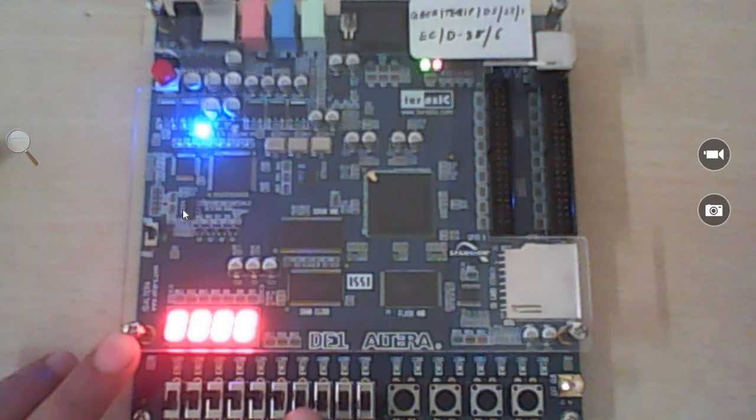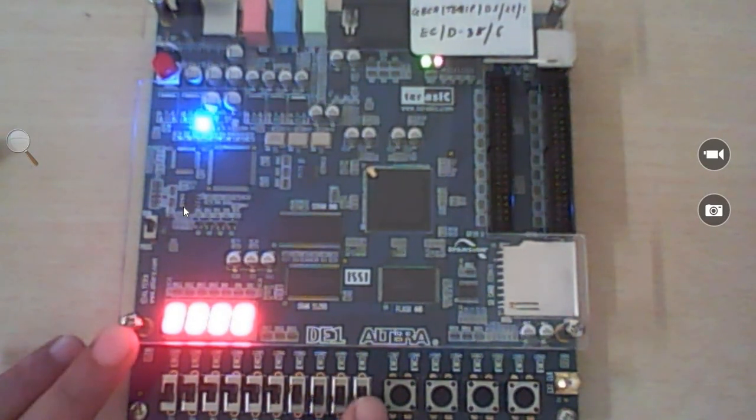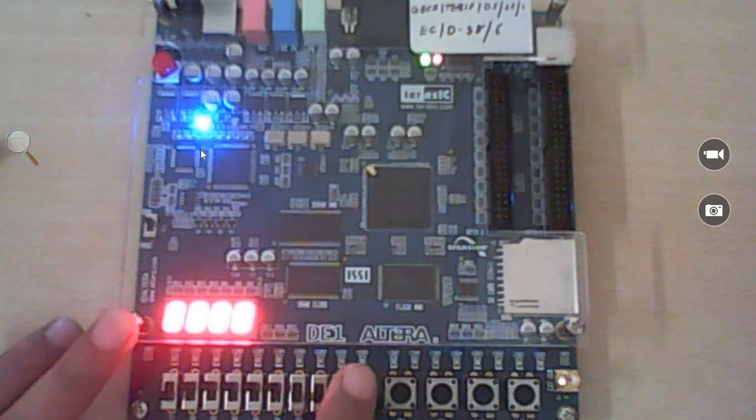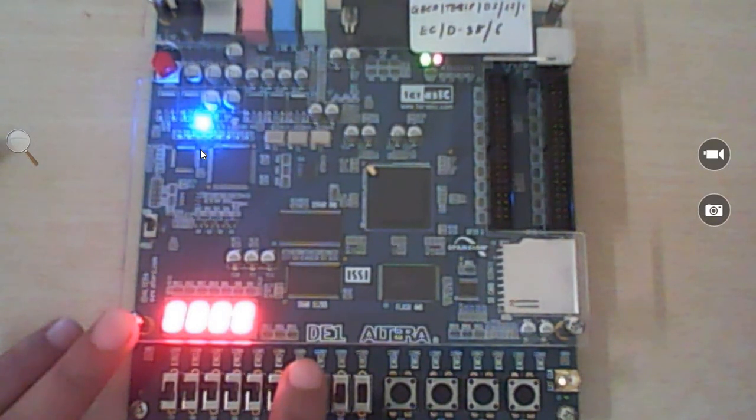Right. So these are the switches we have used. These are the 2 switches. The first switch we have used for the reset. So let me keep the reset equal to 1, right? And this is our clock. Let me give the clock. So our output is the state 0. These 4 LEDs we have used to see the output. The first LED is the LSB, and the last LED is the MSB, so this is a 4-bit output.